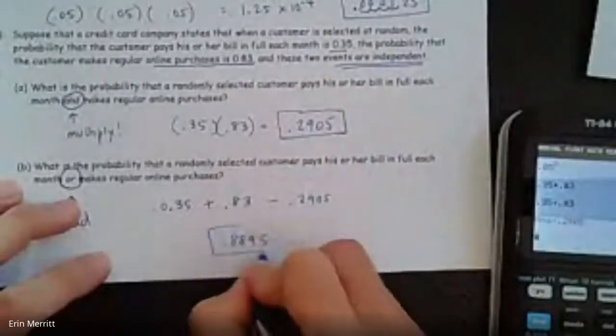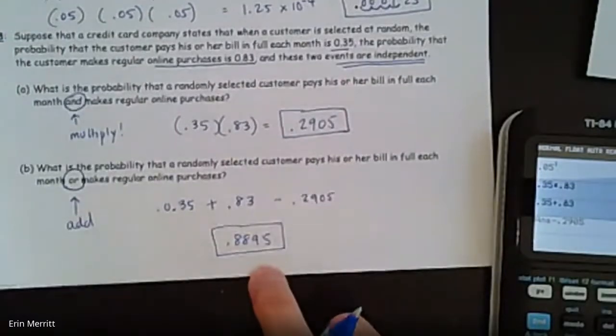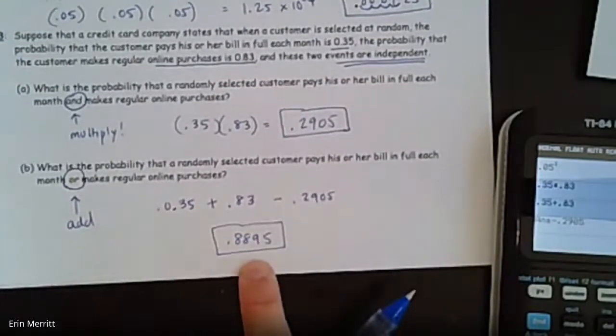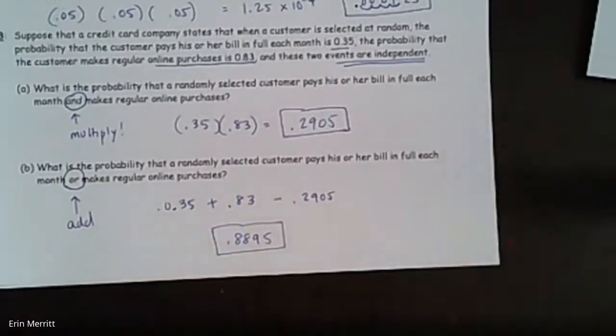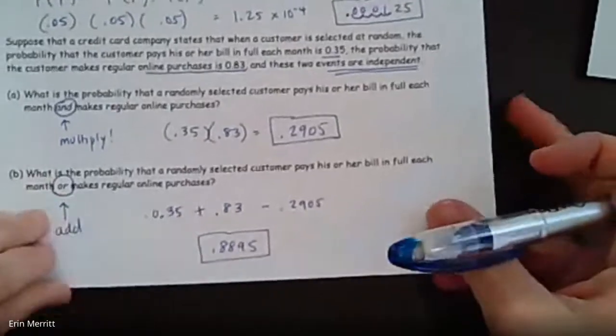0.8895. Right. Now it's the notes, so obviously we don't have to stress too much about where to round. But if the homework doesn't specify, try to keep it as exact as possible. There's no need to round that. Just leave it exactly as it is. On the quiz next week, I'll tell you where to round. All right, let's move on to the next page.